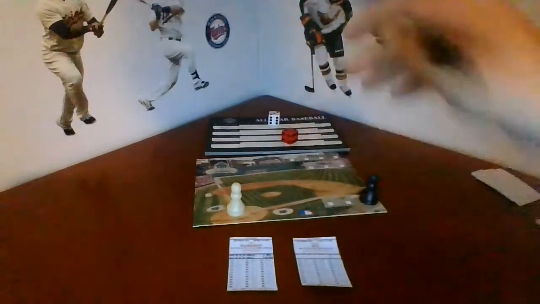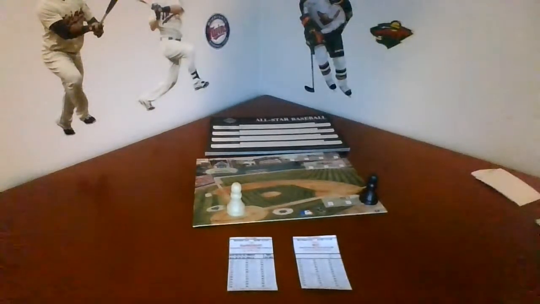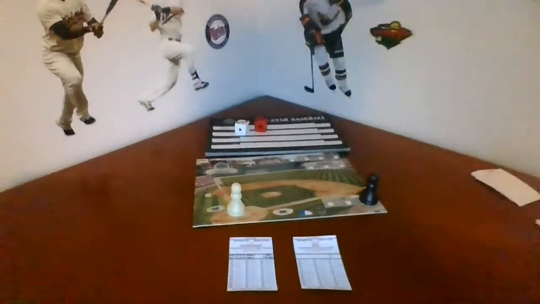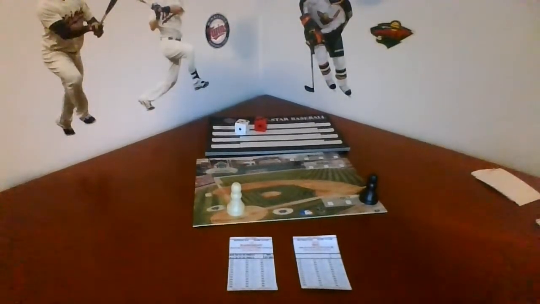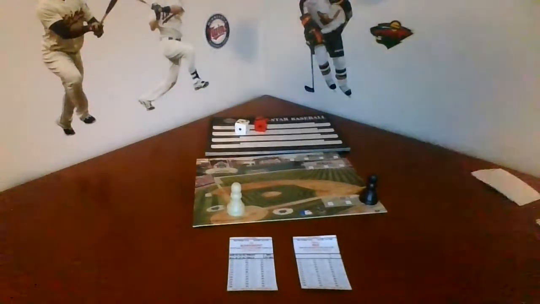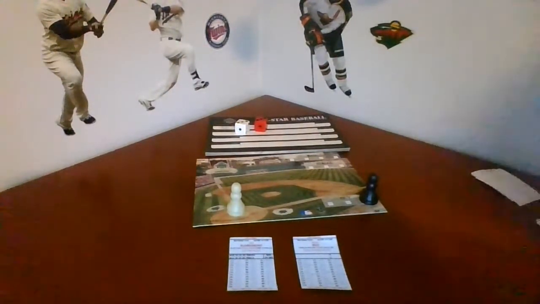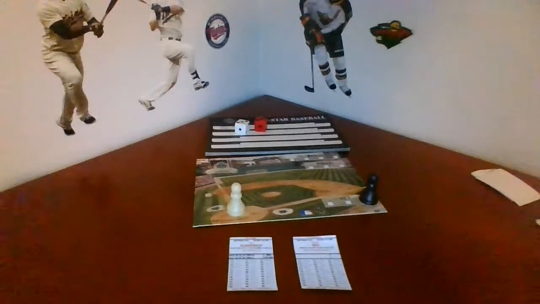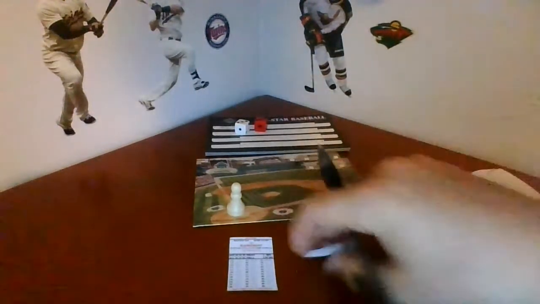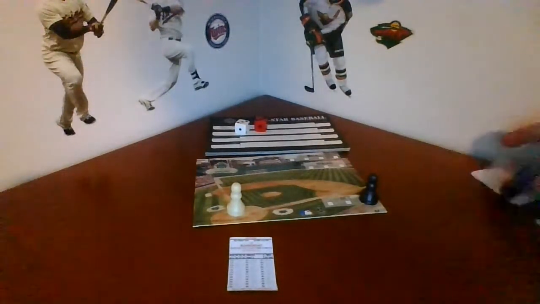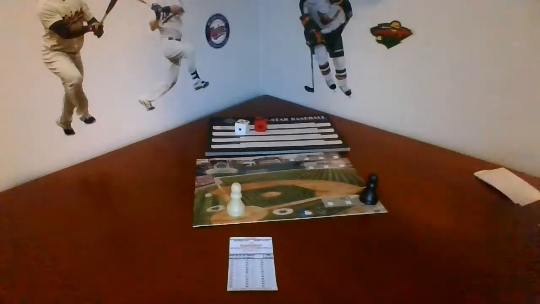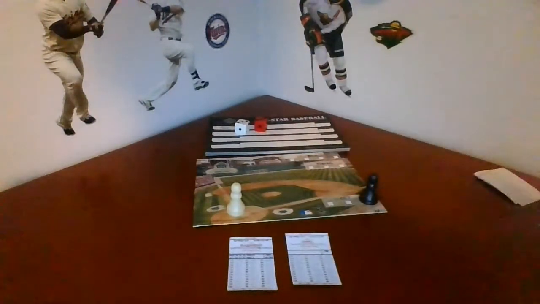Bernie Nice here, the center fielder. Pitch to Nice, 33 is a 6. And that's another double. The Indians have really been feasting on the White Sox pitching. That's their fourth double in two games.